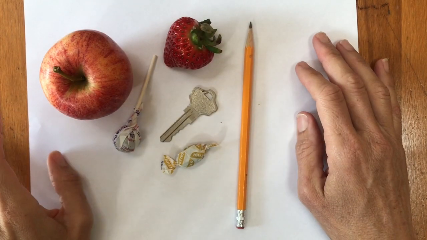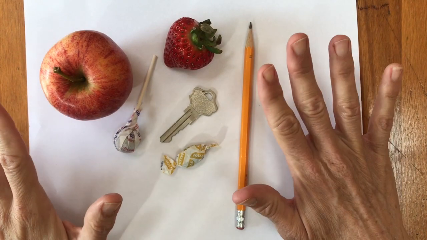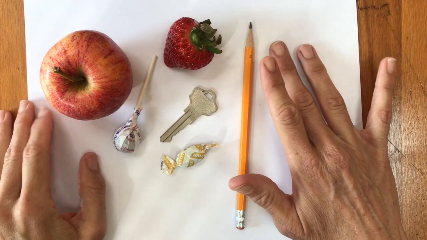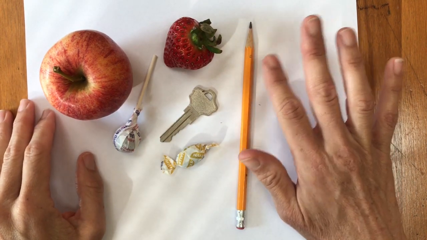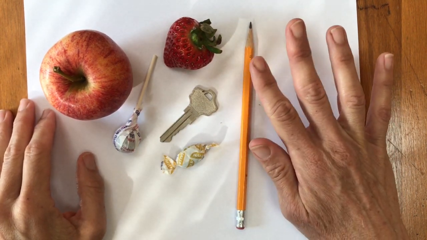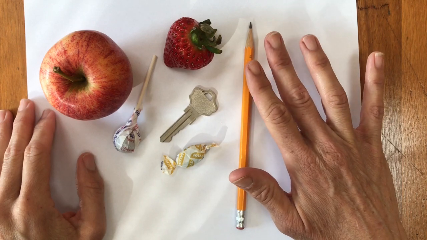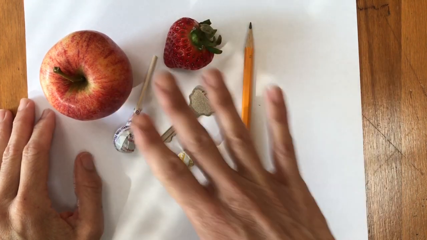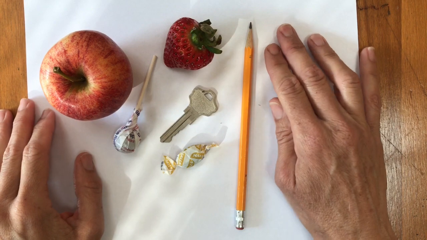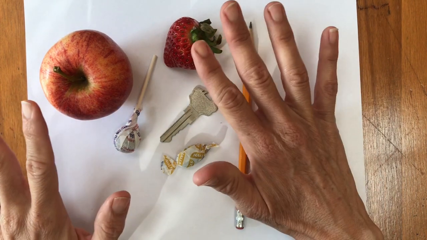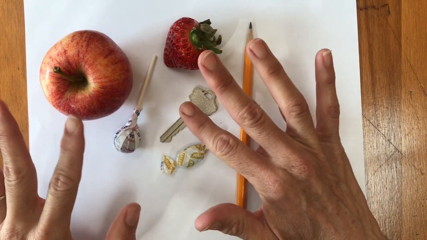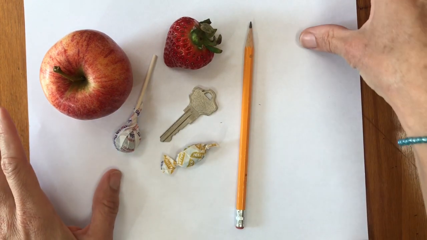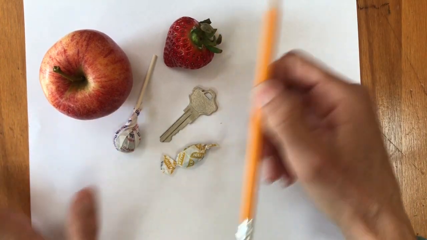So as I said, we are going to start learning how to draw objects using contour lines. Remember, a contour line is the outline of an object or a shape. So what I did was I went around the house and collected a few objects that I thought would work well for today's assignment: a couple of pieces of fruit, a key, a couple of pieces of candy. You also need a piece of paper and a pencil. And that's all you need.